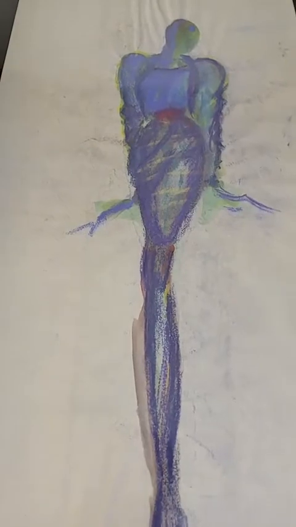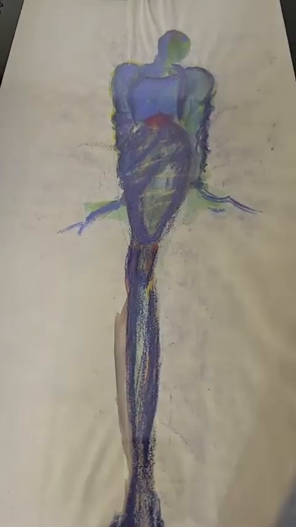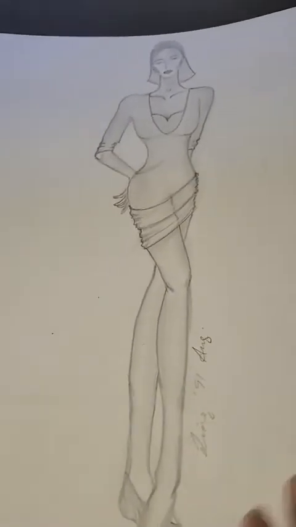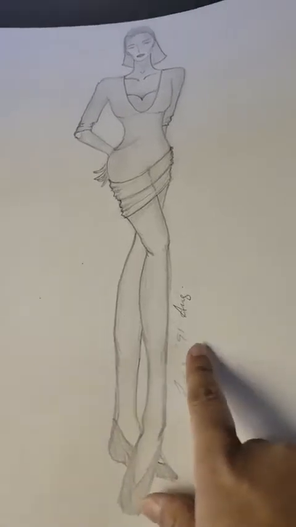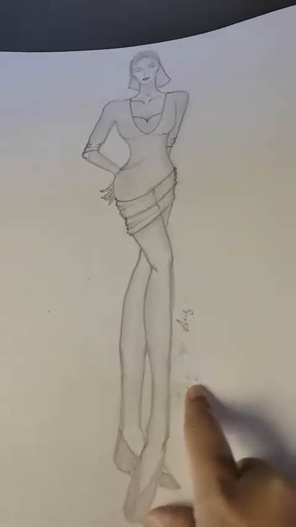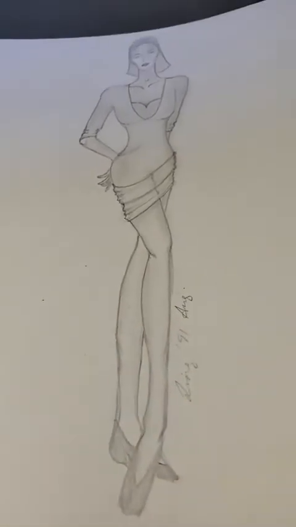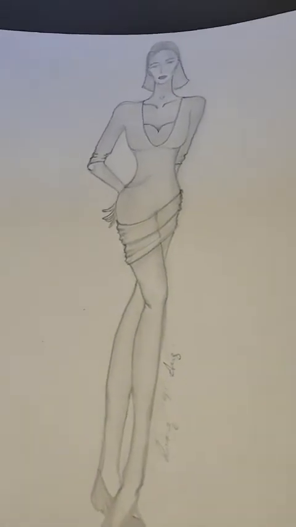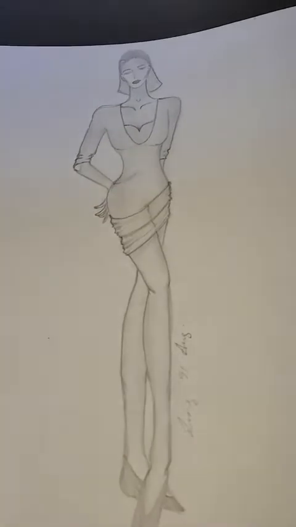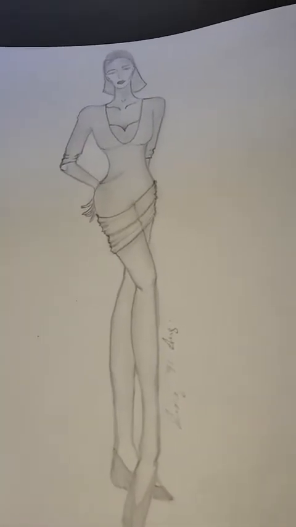And this one. These are the pencil drawings that I did. 1991 August. Over here. I remember at that time in the 90s, it was very inspiring to see models that are actually not overly skinny.